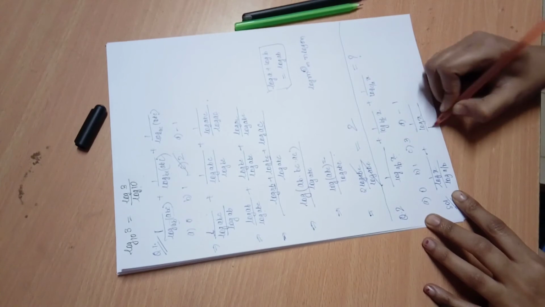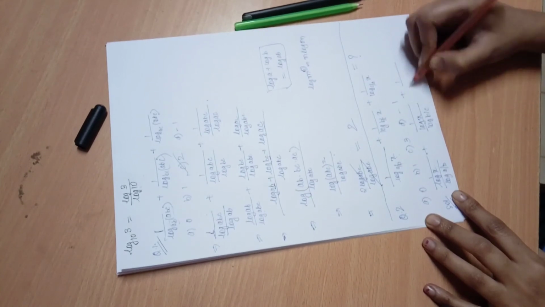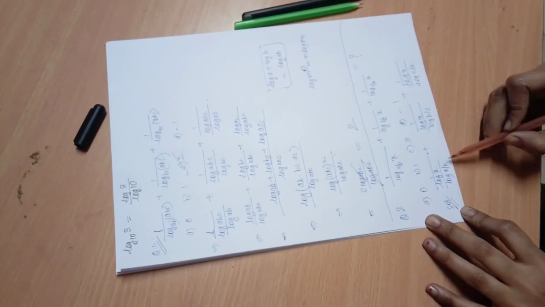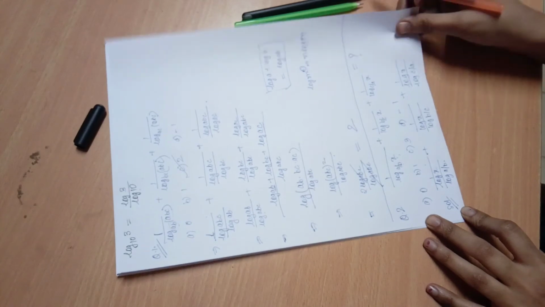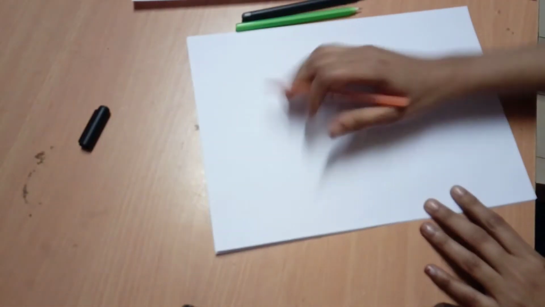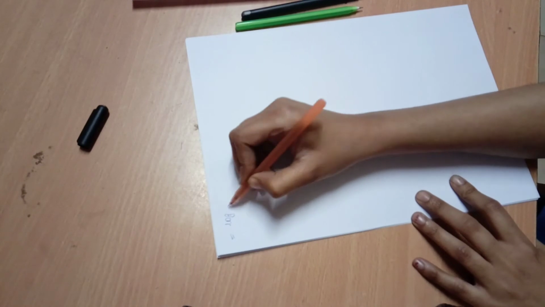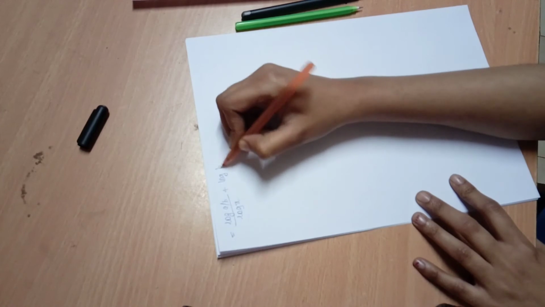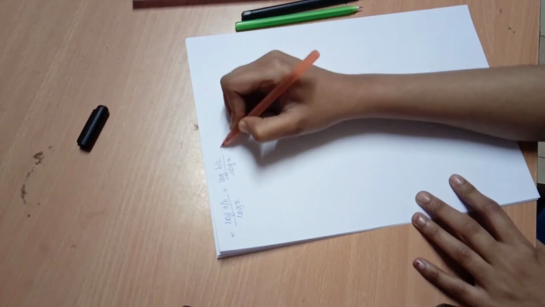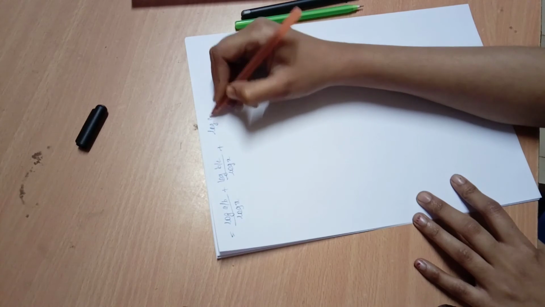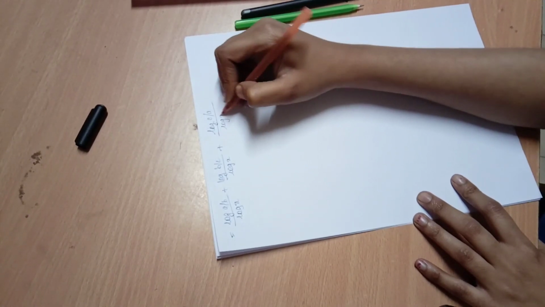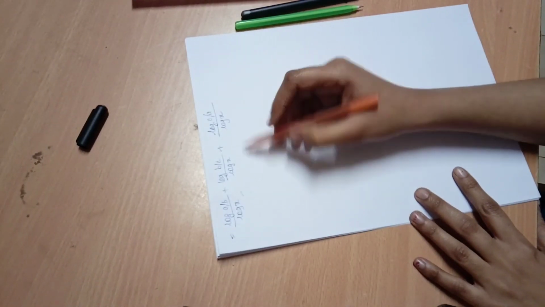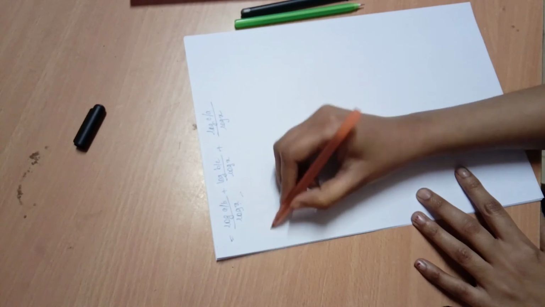So it will be log x divided by log b by c plus 1 by log x divided by log c by a, right? Now this would go up and it will become log a by b divided by log x plus log b by c divided by log x, log c by a divided by log x, right? Again the same principle as in the previous question. This is a common term in the denominator.